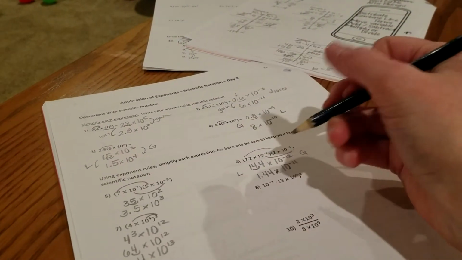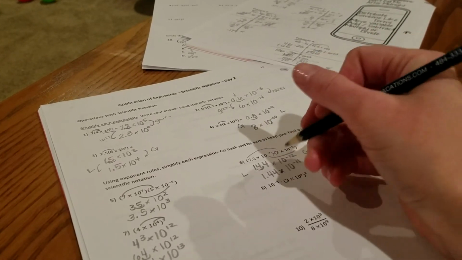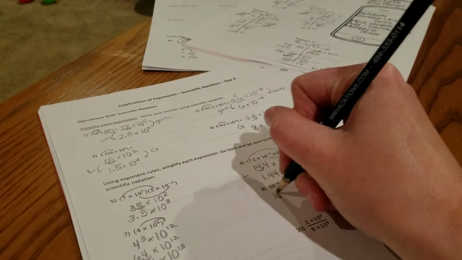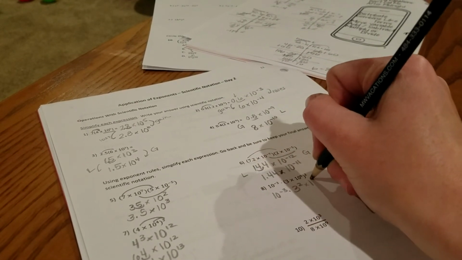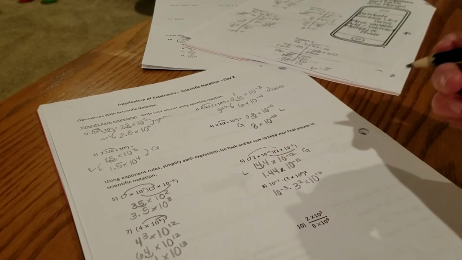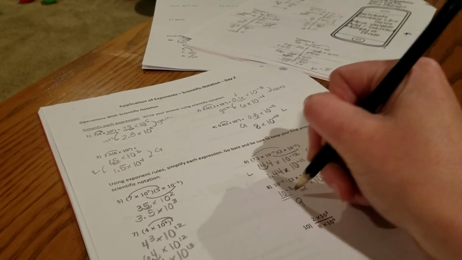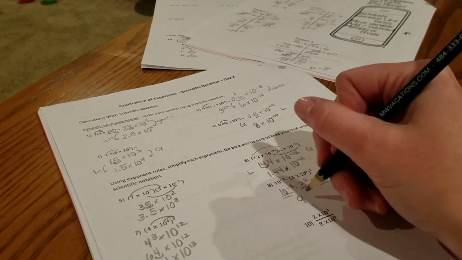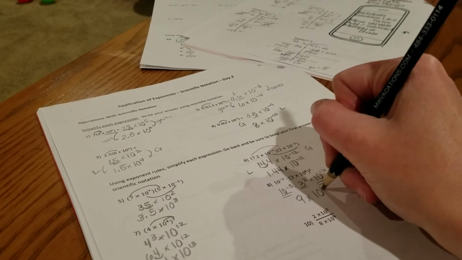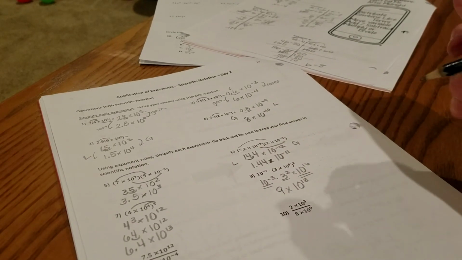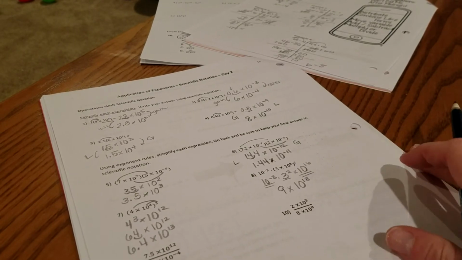In this last example, we're going to take care of the parentheses with the exponents first here. So we're going to end up with 10 to the negative 3rd times 3 squared times 10 to the 16th. So 3 squared is just going to give us 9. 10 to the negative 3rd and 10 to the 16th, you're going to add your exponents. So you're going to get 10 to the 13th as your final answer. Since that number is between 1 and 10, you're good to go, no extra work.